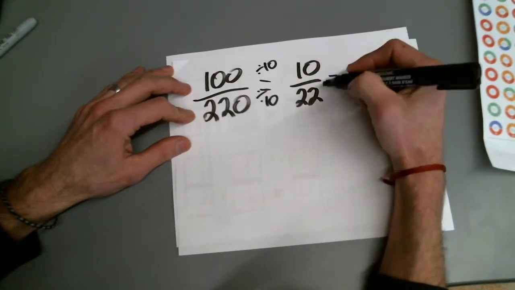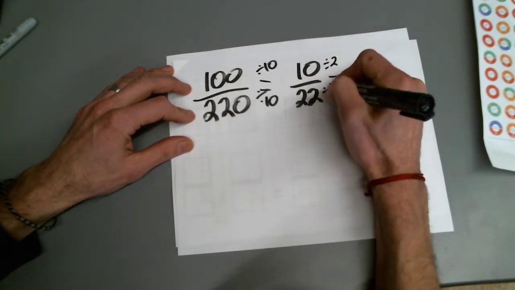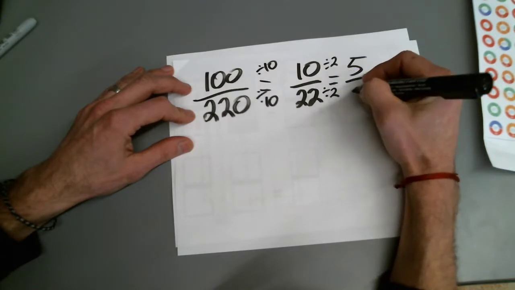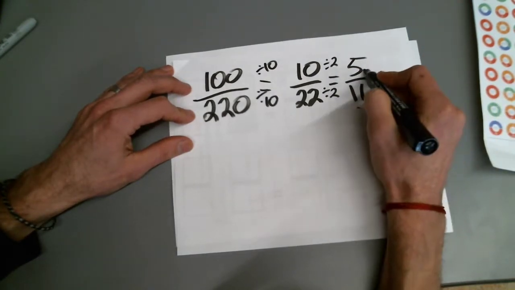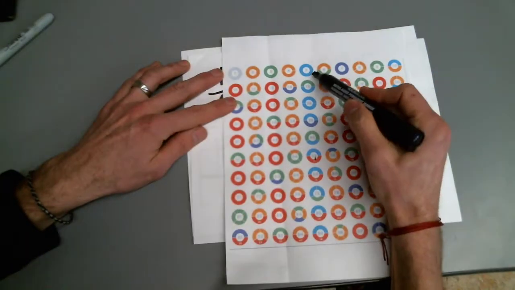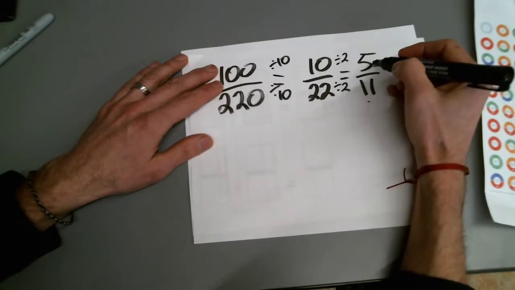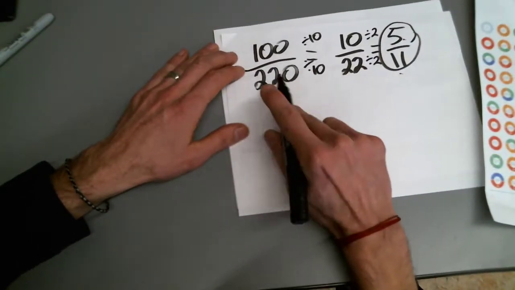Can we go further? Yes, we can. What goes in? 2 does. Divide by 2. This is going to give me 5 over 11. Hey, 11 showed up again. 5 is prime. 11 is prime. As soon as you have one prime number, you know you're done. My answer is 5 11ths. Look how quickly that one went down.